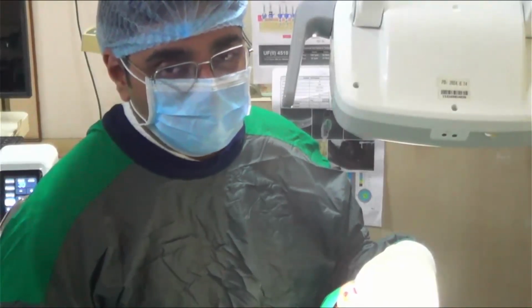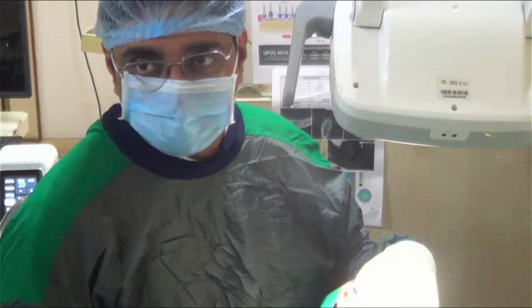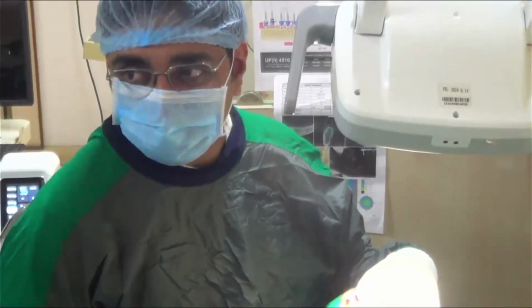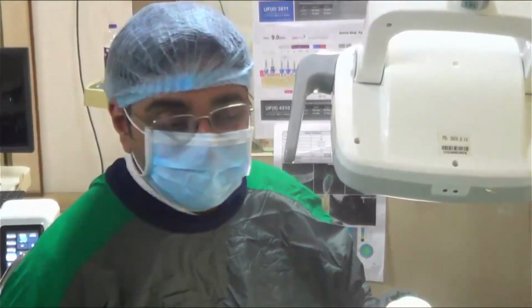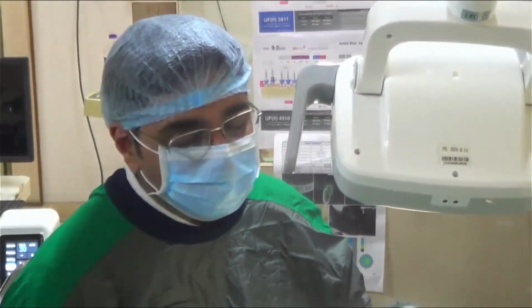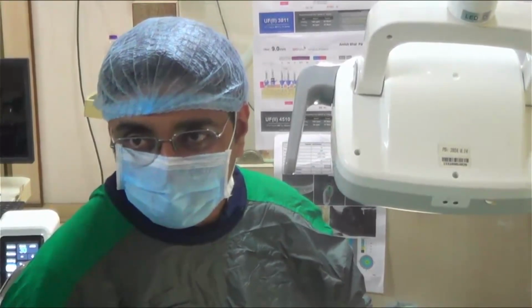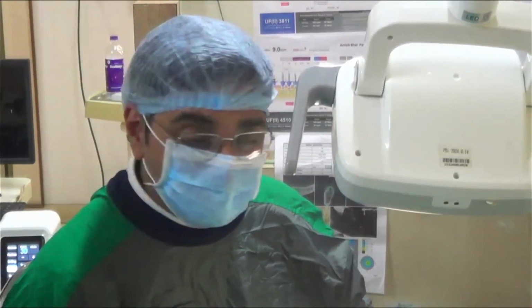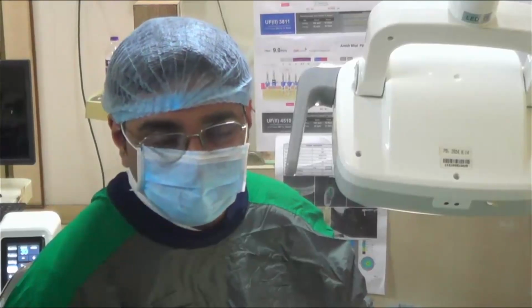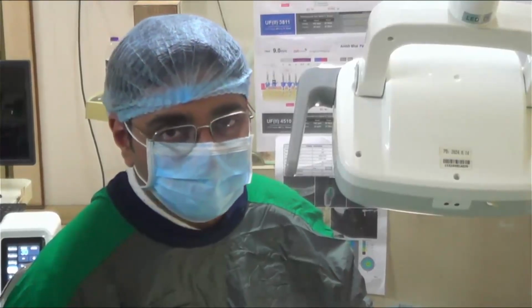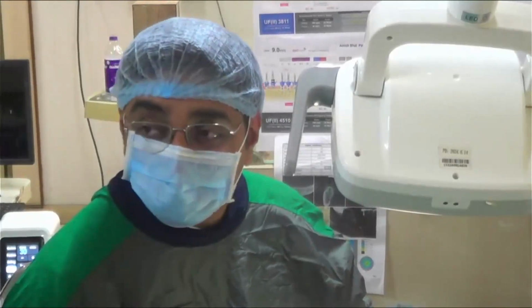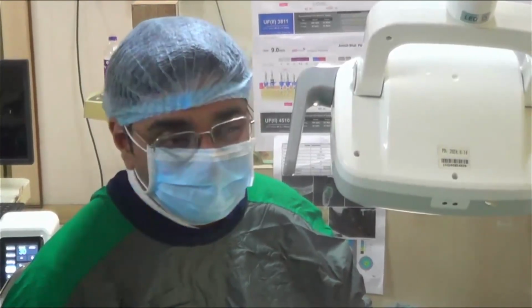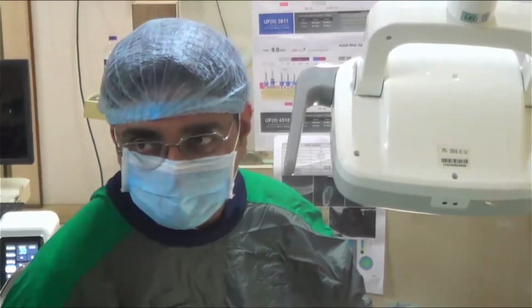So you saw how seamlessly the guide was fitting and how easily we are just doing the drilling. It does not mean that we are doing a blind surgery. You have to analyze your plan and then drill according to the technique. So it's a different science altogether as compared to your conventional one. And if you want to grow in implantology, you have to become master of both.